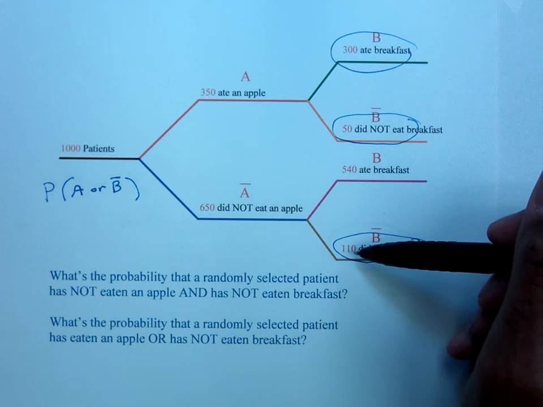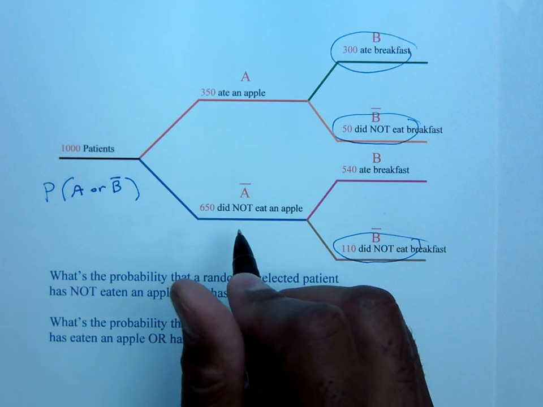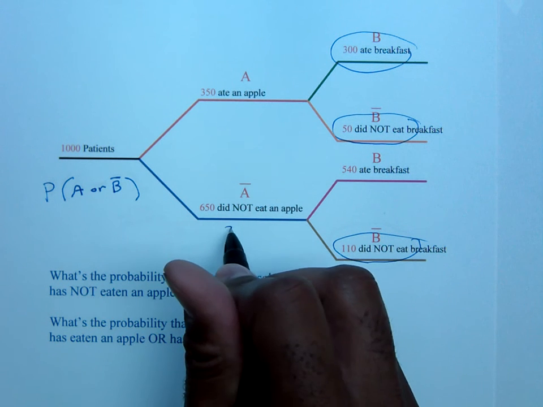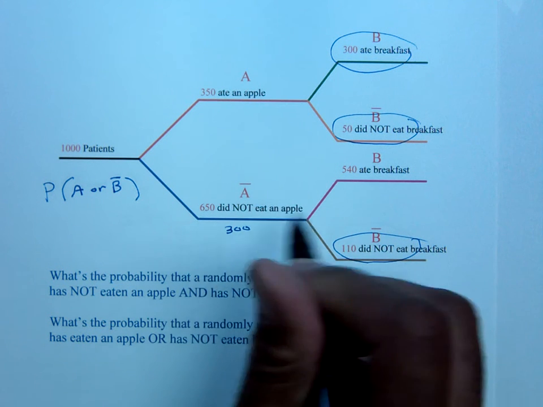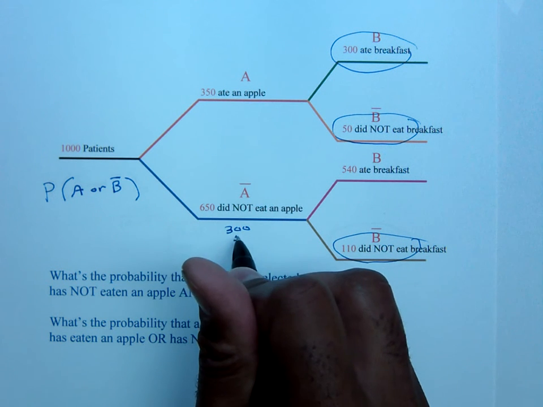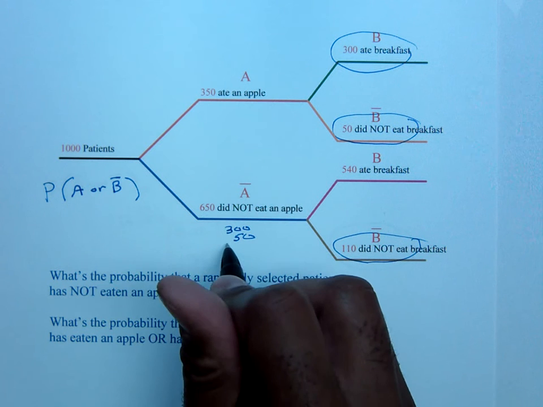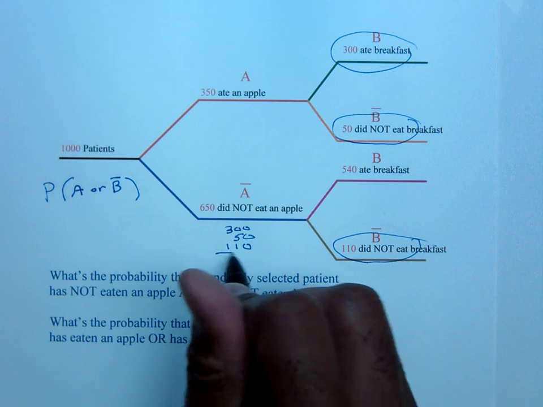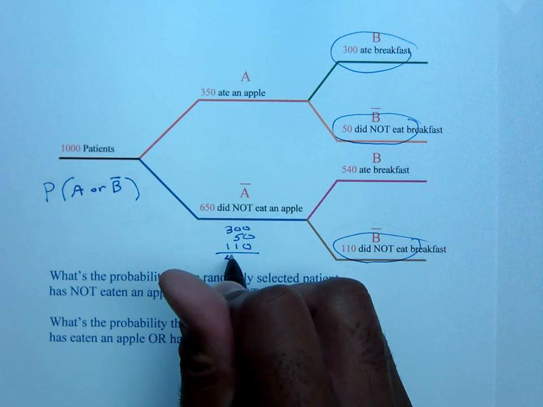These three groups of people, let's go ahead and do some quick arithmetic here. We'll add up 300 plus 50 plus 110. If we add that, we'll get 460.